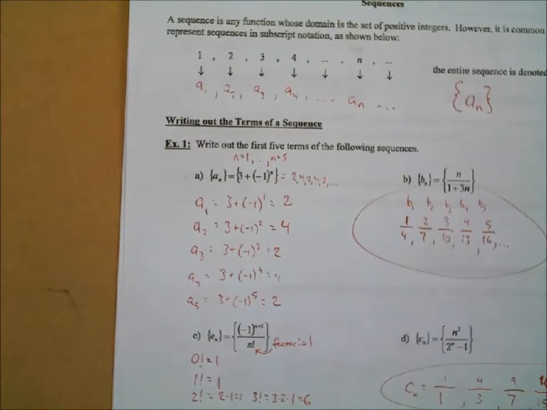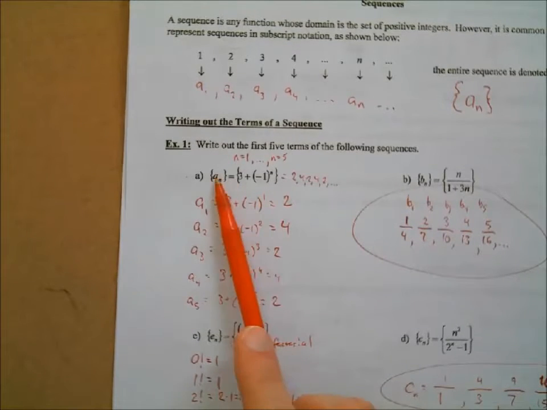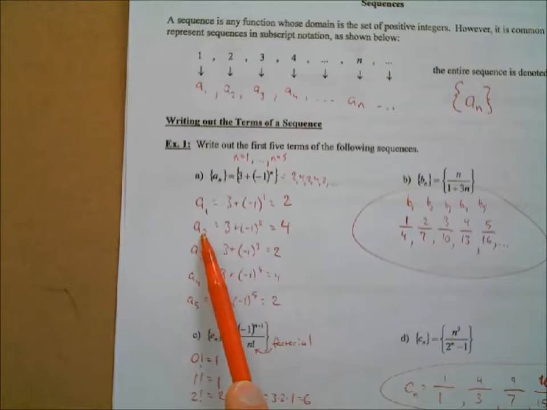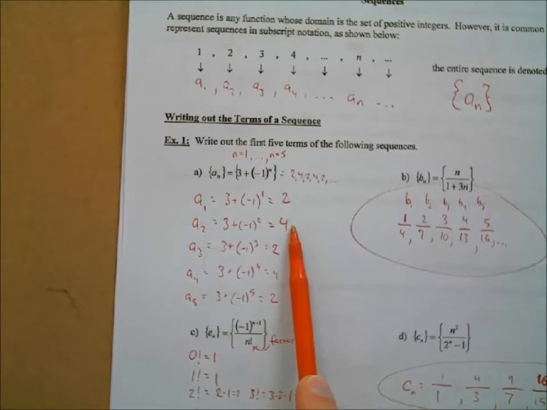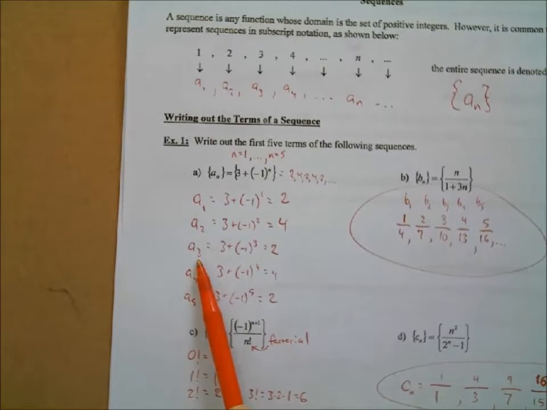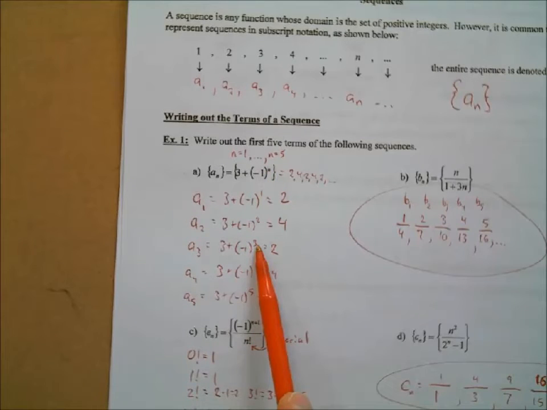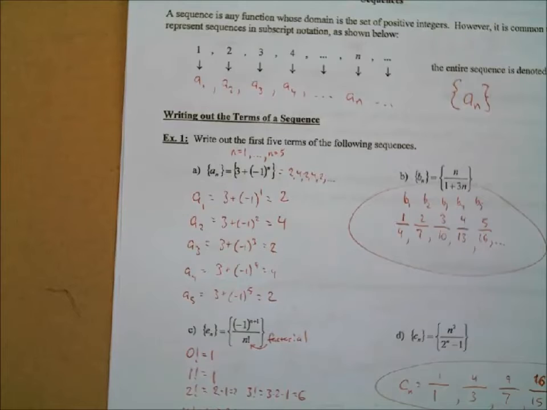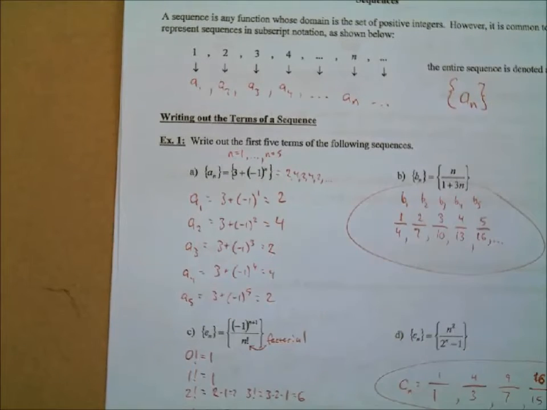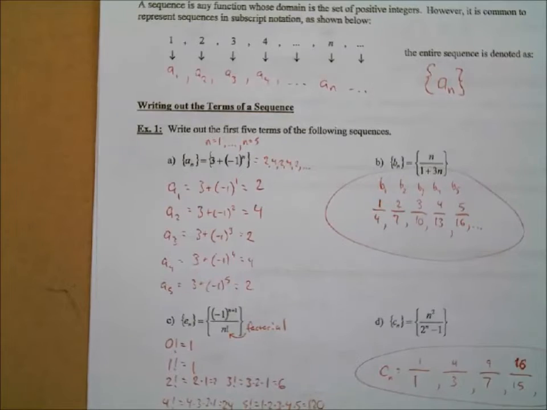Then a sub 2, our second term, n was 2, so negative 1 to the 2 is now positive 1, plus 3 gives us 4. For the third term, n is now 3, so it'll be negative 1 to the third, which becomes negative 1, plus 3 gives us 2. You can see we're just going to be alternating back and forth between 2, 4, 2, 4, 2, like that. And so there's our sequence, first 5 terms at least.